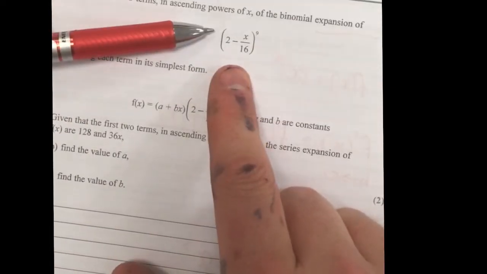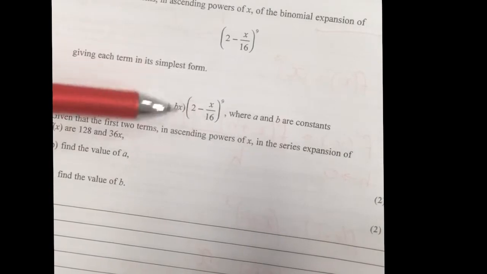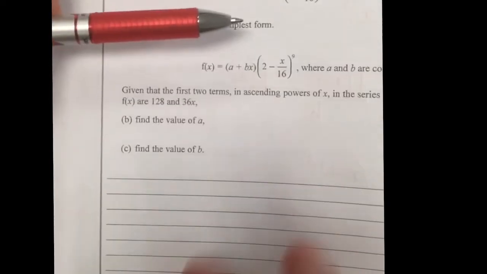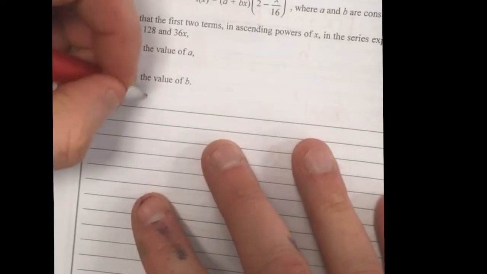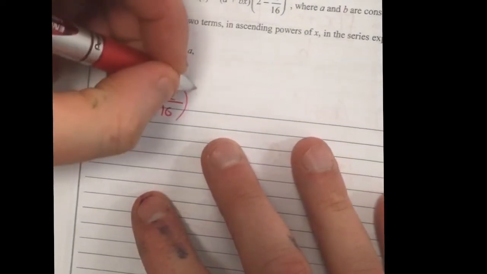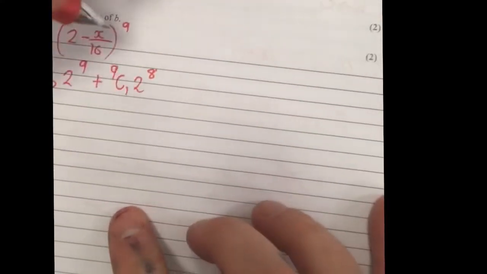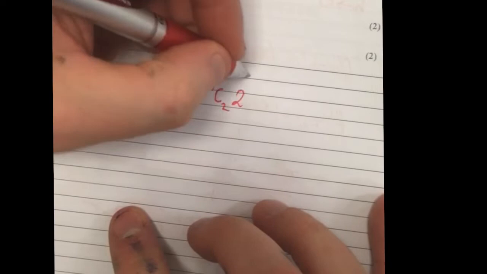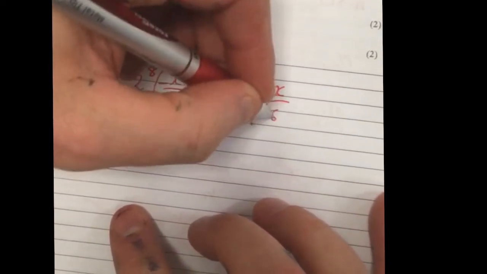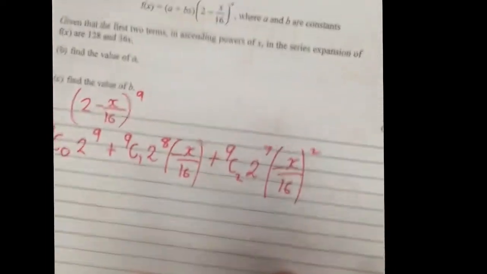Right, binomial expansion. So use the formula if you need it. We're trying to expand this thing, first of all, just the first 3 terms, and then we're going to do something that none of you can do with it afterwards. So first of all, let's just start with expanding this. So 2 minus x over 16 to the power 9. So binomial expansion, we're going to get 9c0, 2 to the 9, plus 9c1, 2 to the 8, minus x over 16, plus 9c2, 2 to the 7, minus x over 16 squared. And that's all we need. We just need 3 terms.